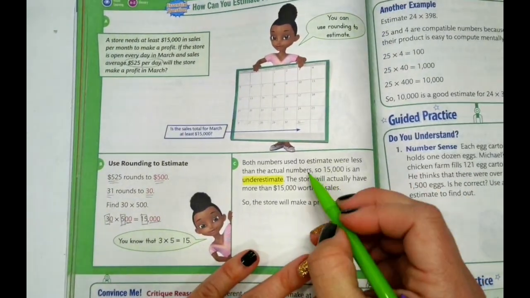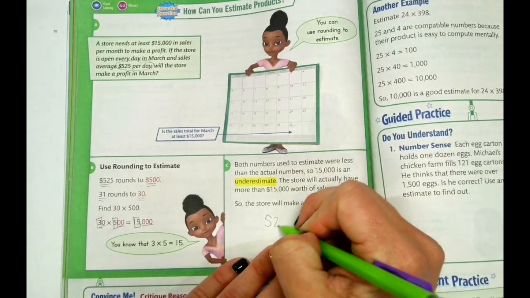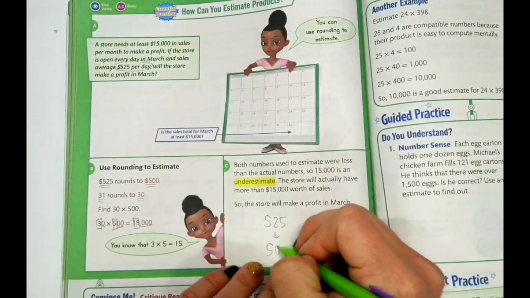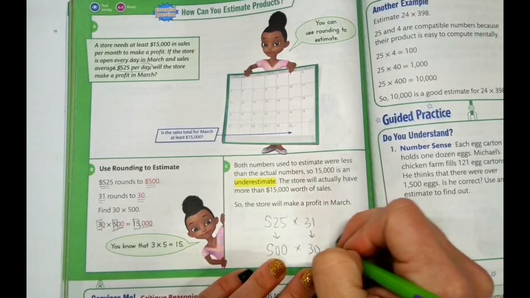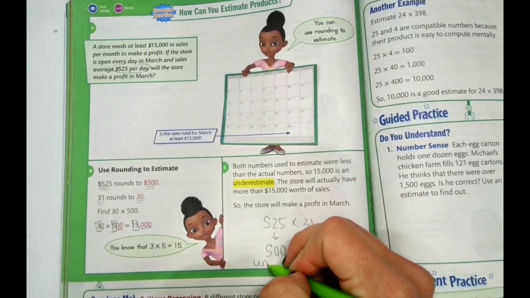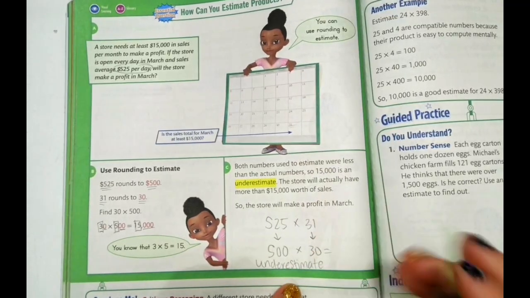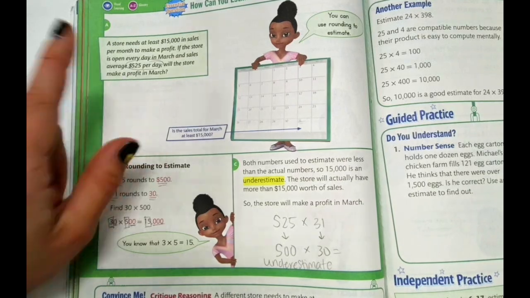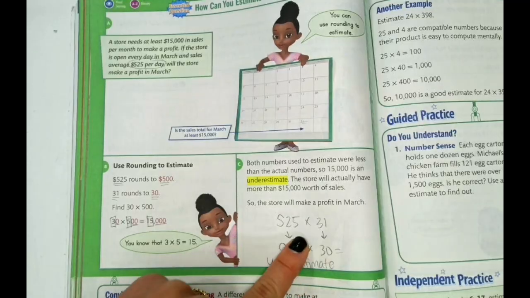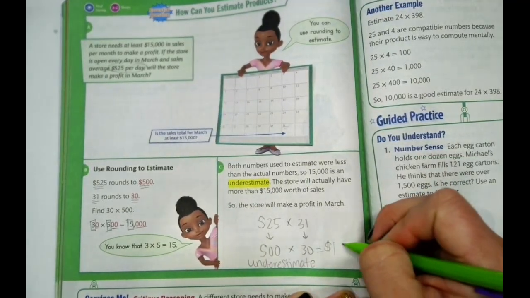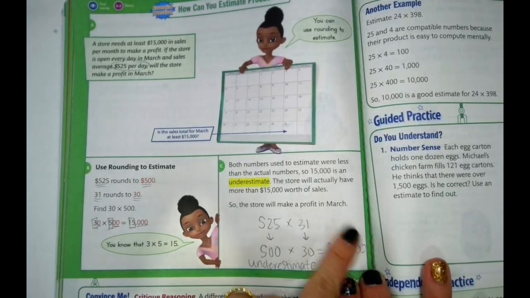So because both numbers that were used to estimate were less than the actual numbers, 525 rounded to 500 and 31 rounded to 30, because I rounded both numbers down, this is going to give me an underestimate. Underestimate. So the question before was, will they make a profit in March? Absolutely. Even when rounding down, if they make at least $500 a day, they are going to make their profit goal of $15,000. Okay, so the store will make a profit in March.